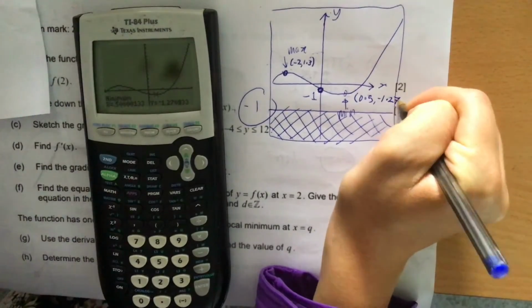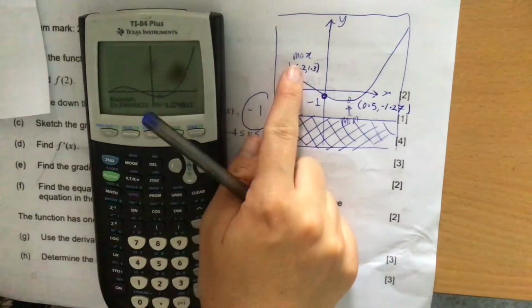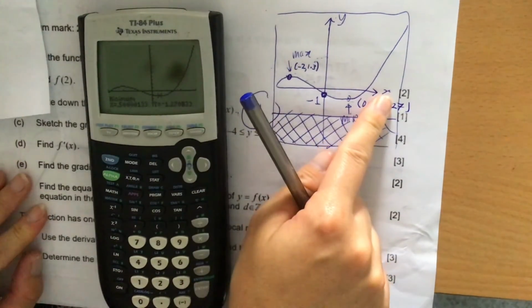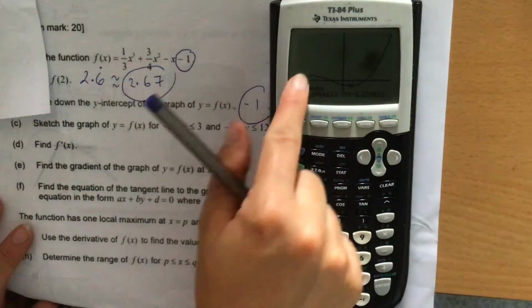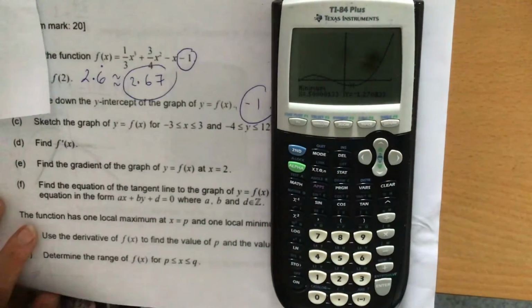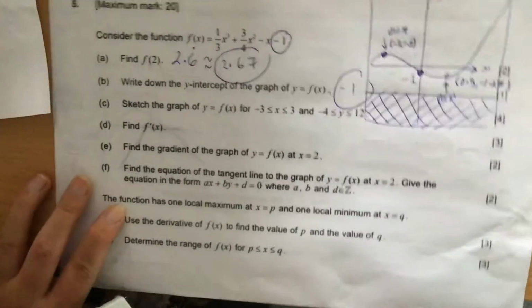It might say in the exam, can you show key features? You might only have to show the maximum. But if you've got time, show the max and the min. Show the one that's the most clearest on the diagram. And on this particular diagram, the max seems like a more clear-cut maximum. Let's continue with the question.